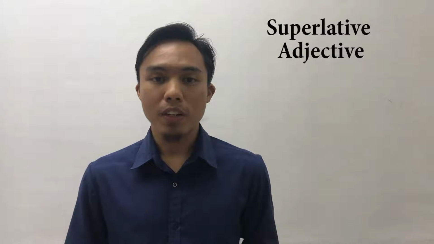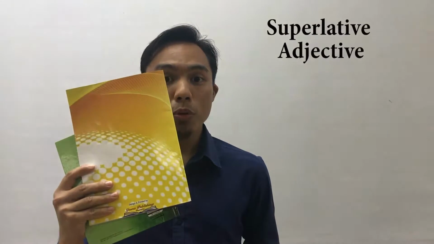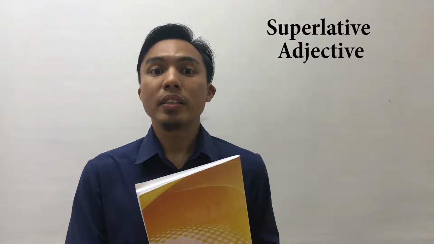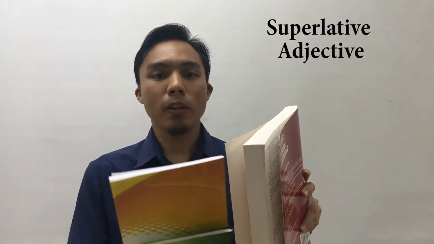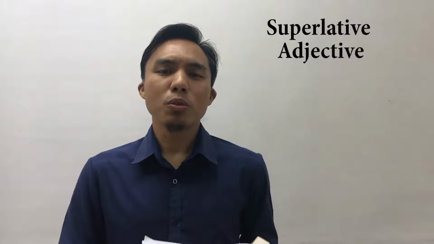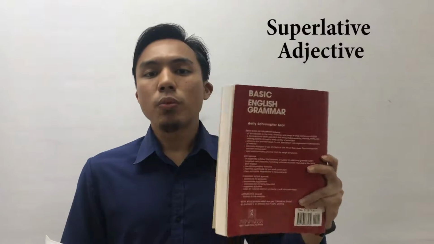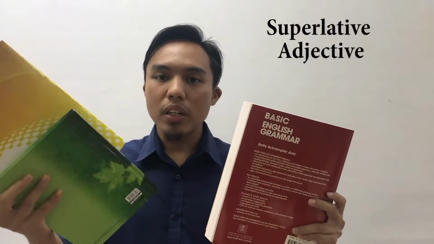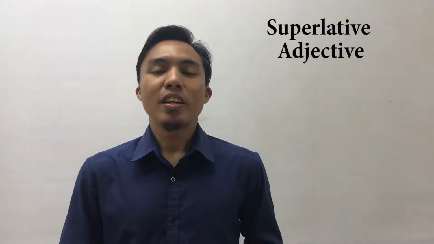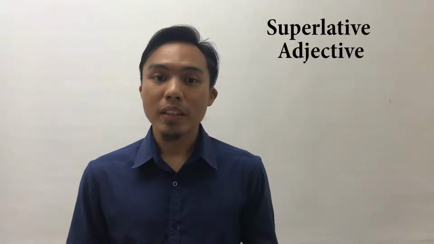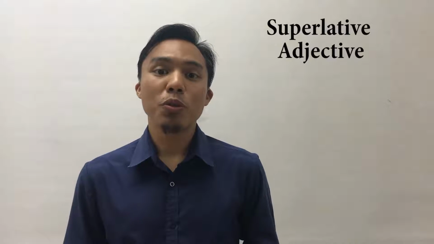But in the superlative, the formula is different. For example, this yellow book is bigger than this green book, but this red book is bigger than this yellow book. So do I need to say this red book is bigger than these two books? No, we cannot say that. So how to form the superlative adjective? This is how you do it.